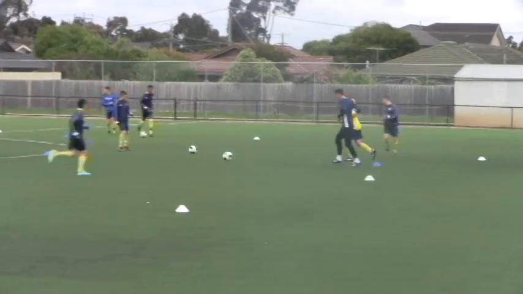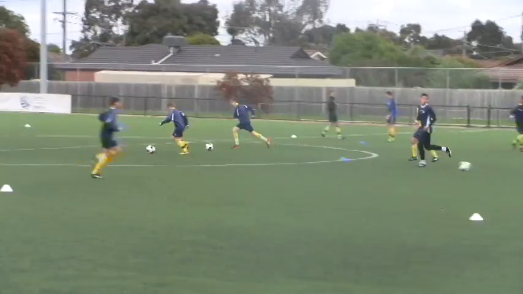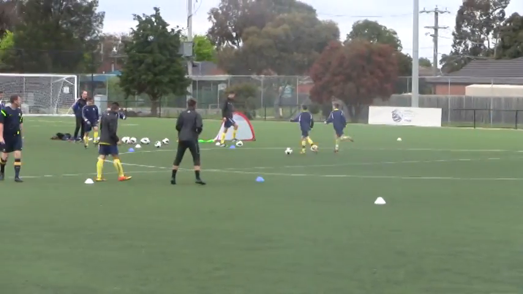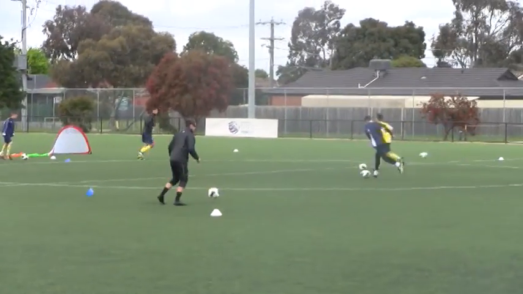So wait till they get to the top. There we go. 2, 3 or 4.